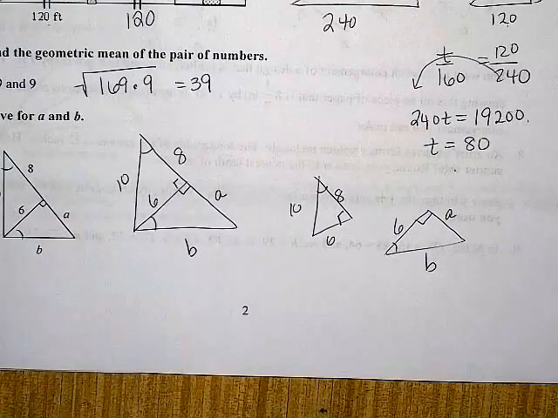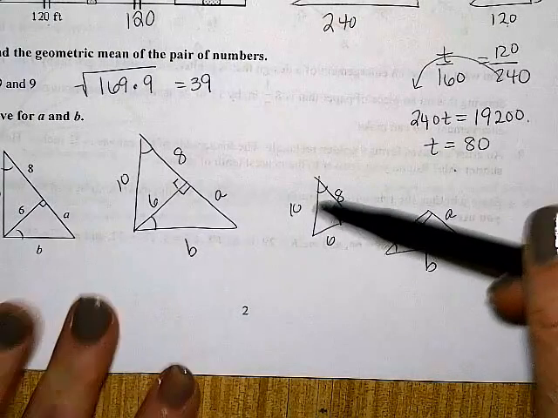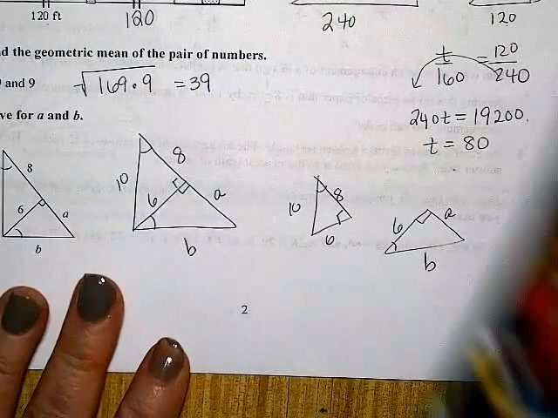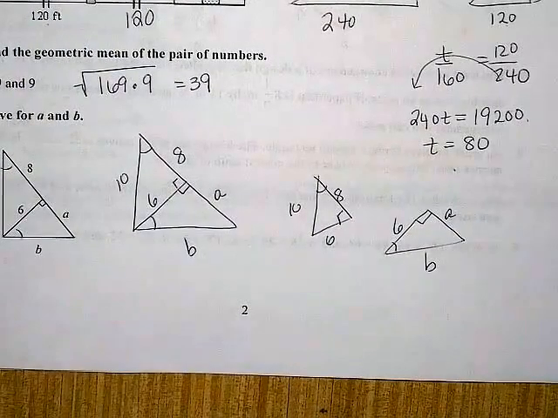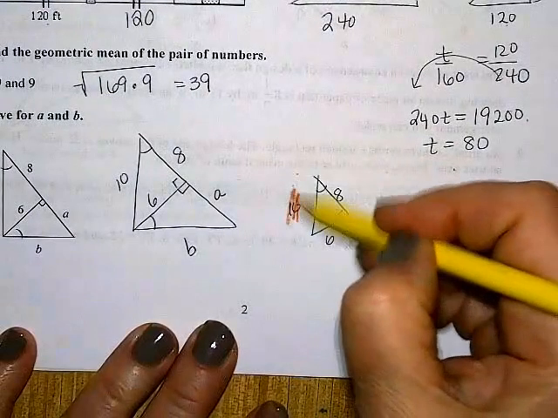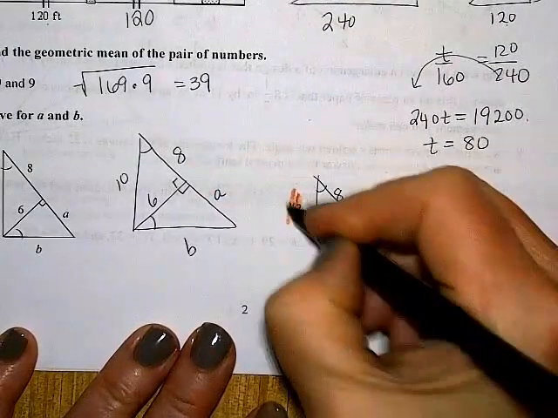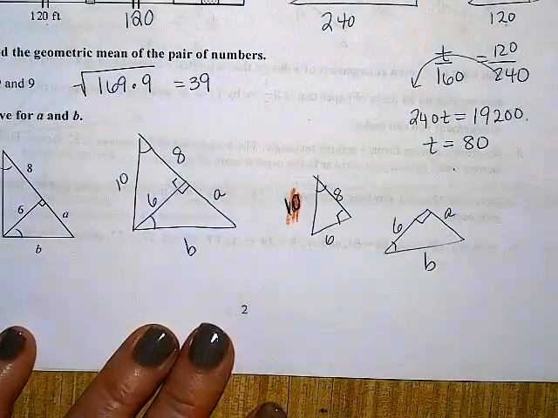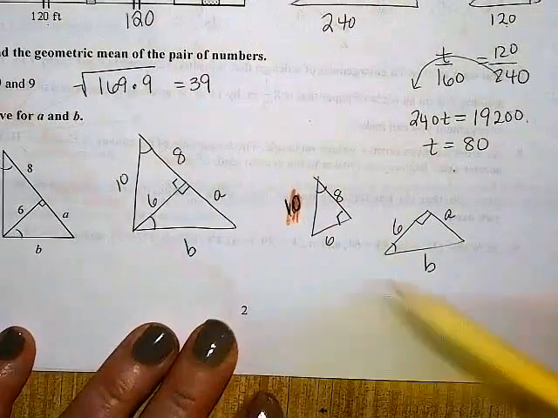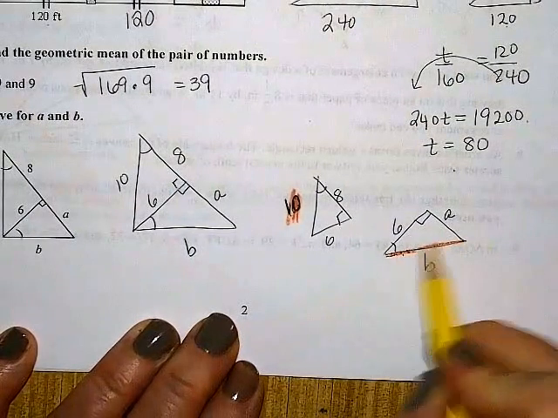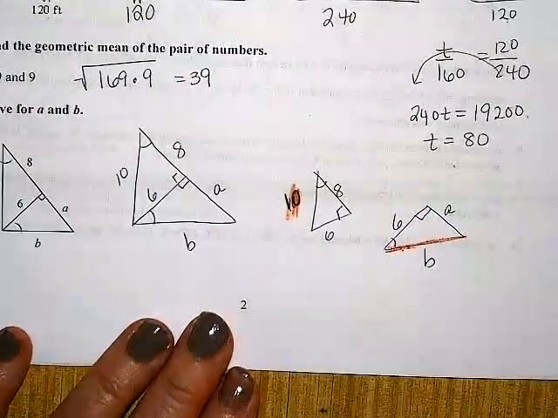What's the hypotenuse in this triangle? 10. 10 is the hypotenuse. So what's the hypotenuse in the other triangle? B. So they're going to match up.